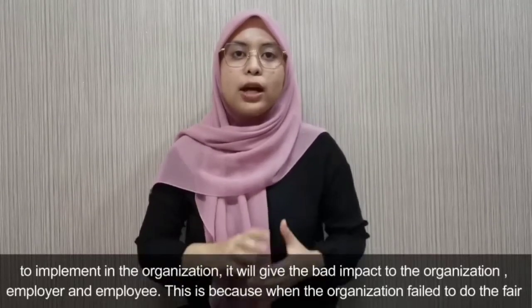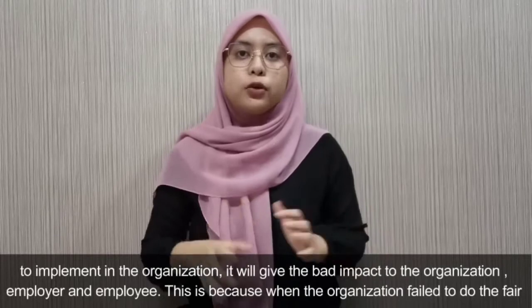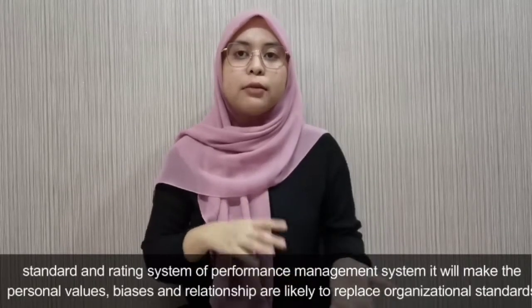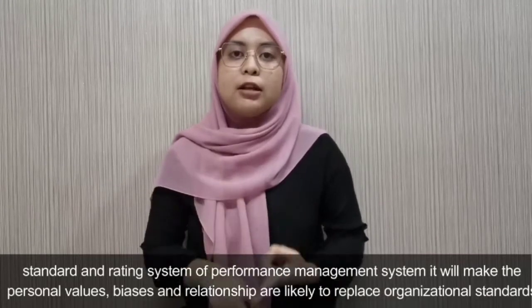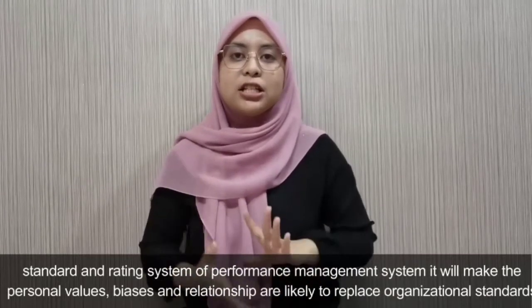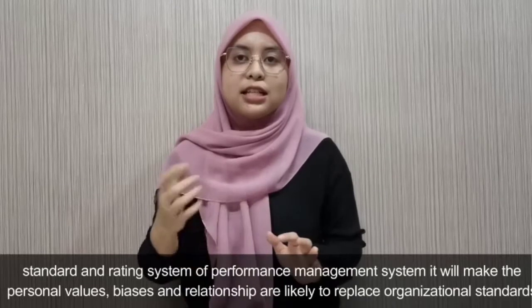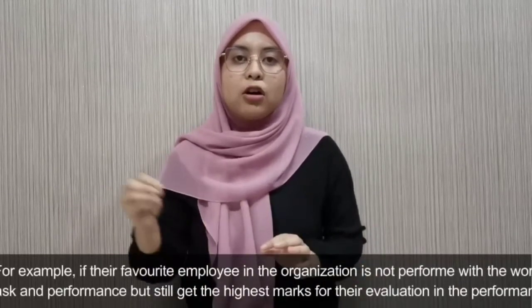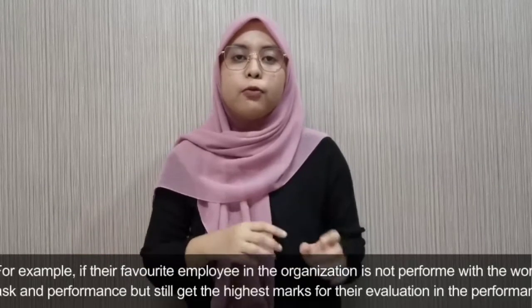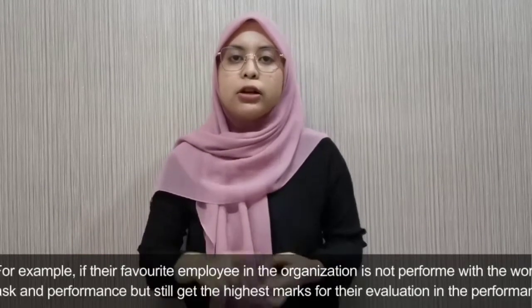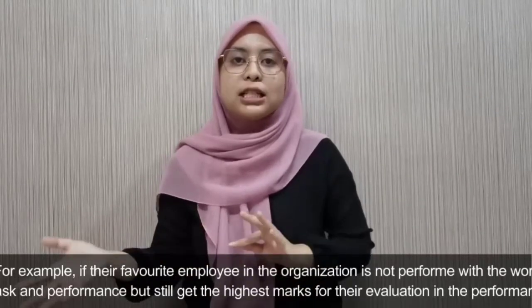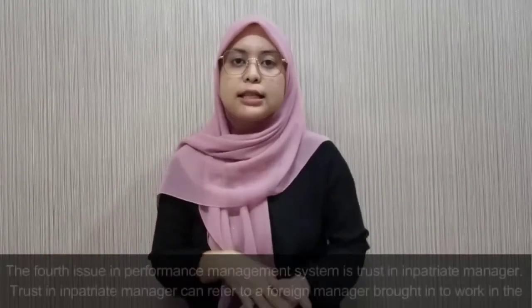This is because when the organization fails to apply a fair standard and rating system in the performance management system, it will make personal values, bias and relationships likely to replace the organization's standard. For example, if a favorite employee in the organization has not performed with their work, their task or their performance, but they still get the highest mark in their performance evaluation.